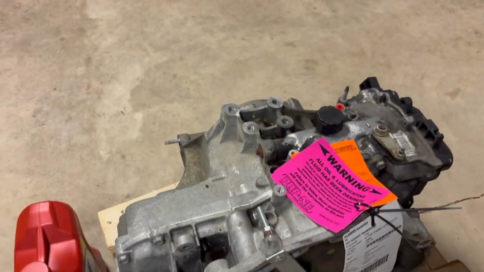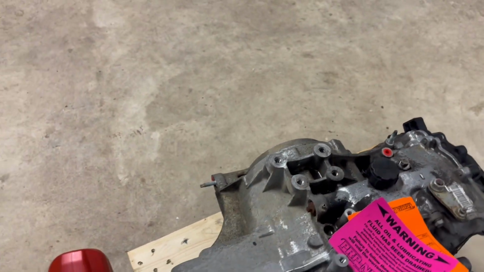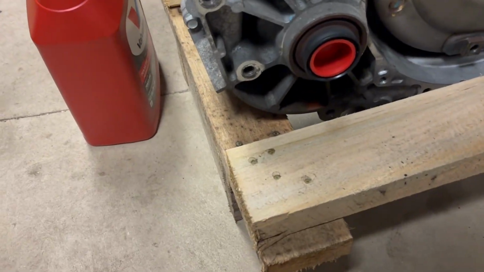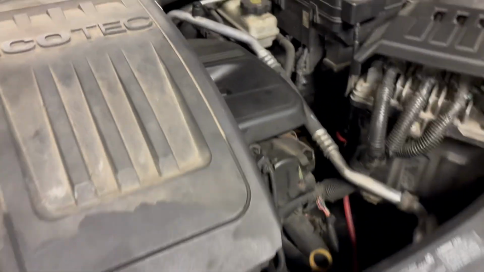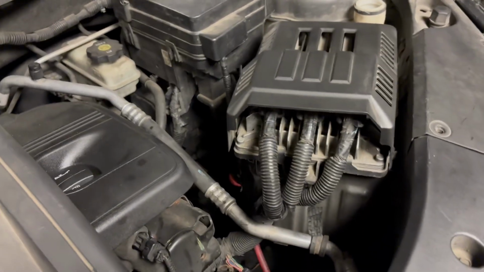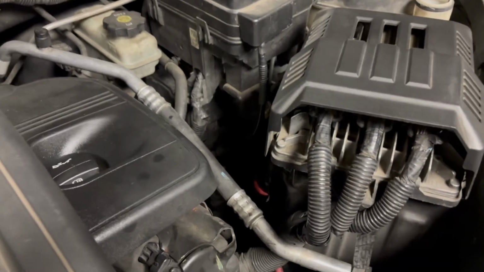All right, guys. So up here is the motor mount, and those are the axles for the differential. So guys, what I mean by that is I have to start from the top, and when I start from the top, work my way back down.